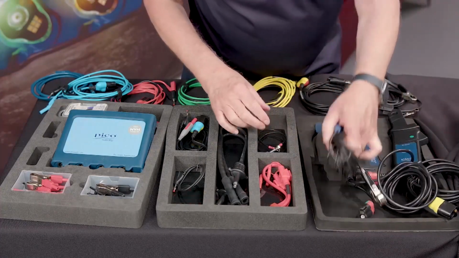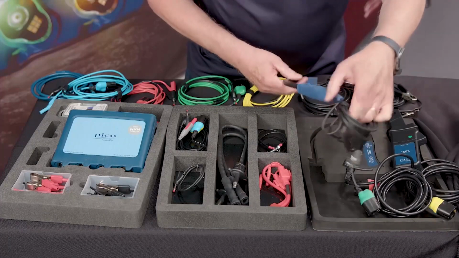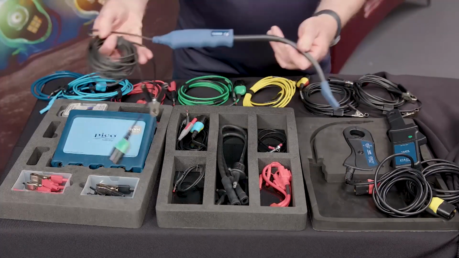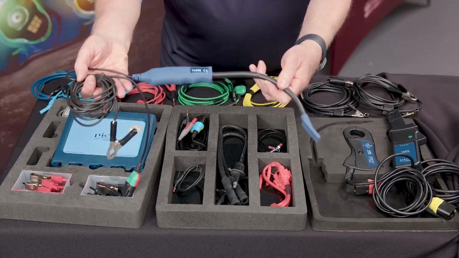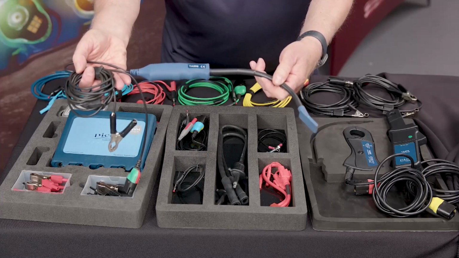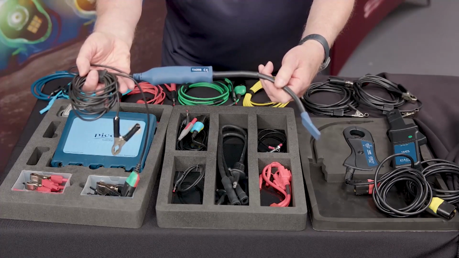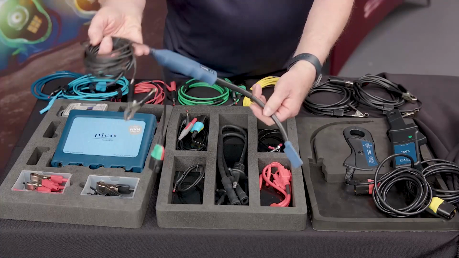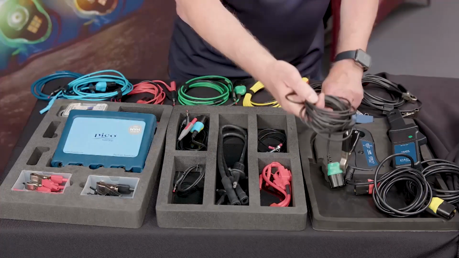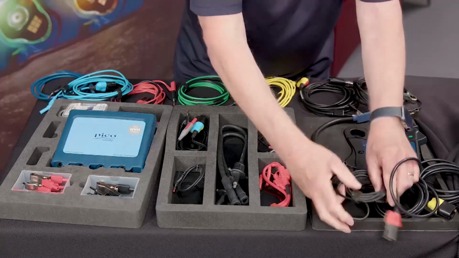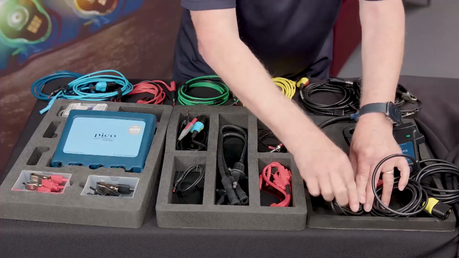And here we have our magical coil on plug probe, which you will see us using later on for doing coil packs on petrol engines. But it's also very useful to be able to do other things as well. So we may talk about that later on.